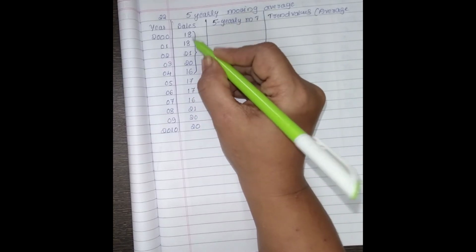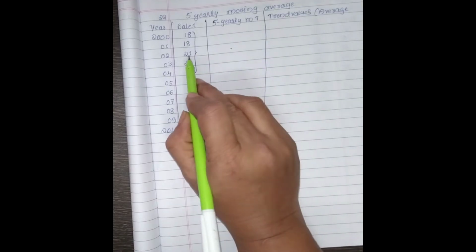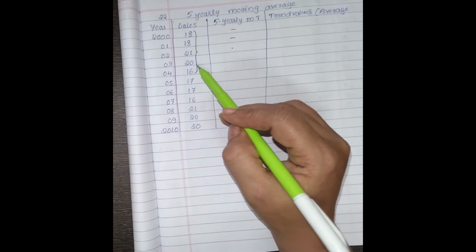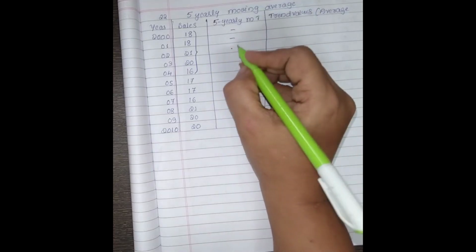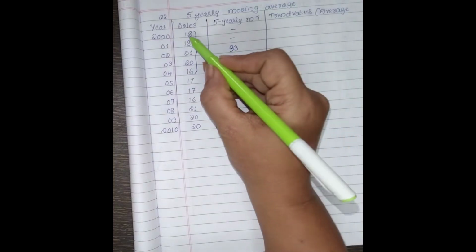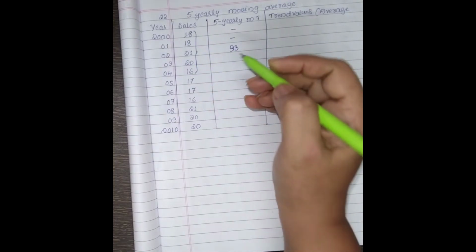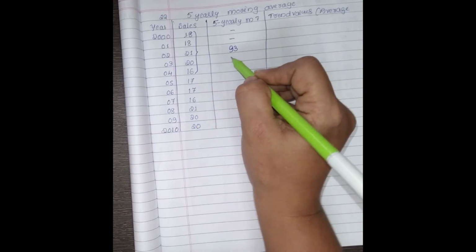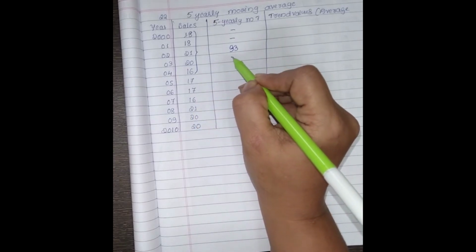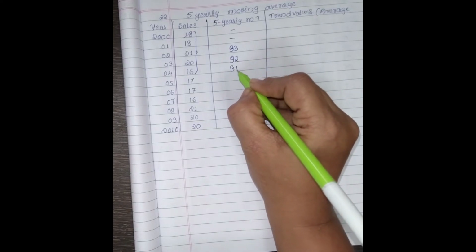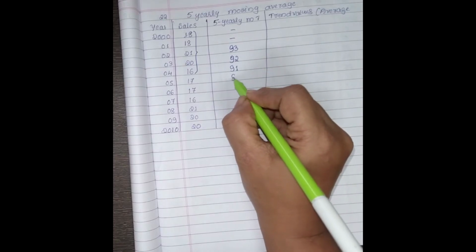When you take 5 values, the middle comes here, and a gap of two values comes at the start. 18 plus 18 plus 21 plus 20 plus 16, that is 93. Then leave 1 value and again take 5 values, 1 2 3 4 5, so it becomes the center here. Then the next is 92, then 91, then 86.